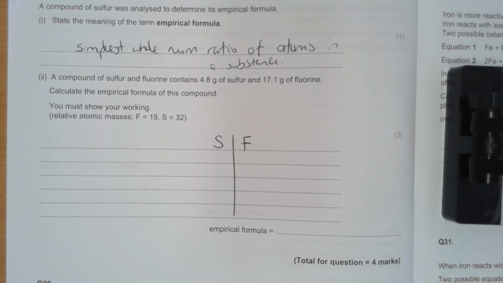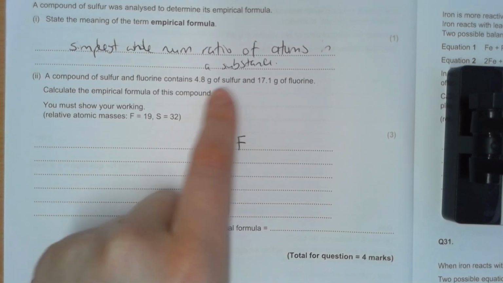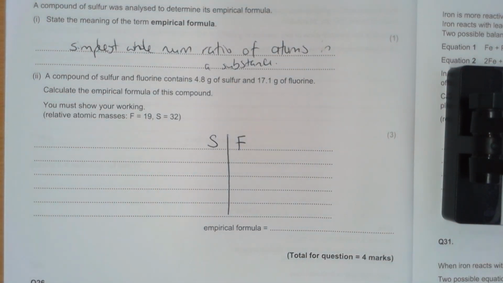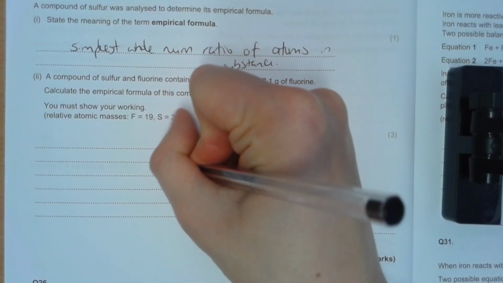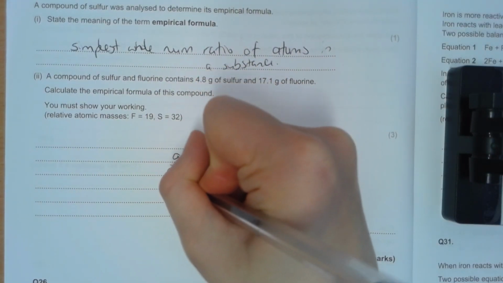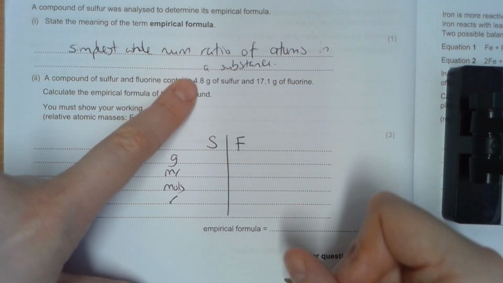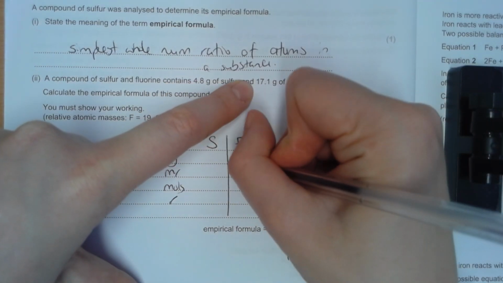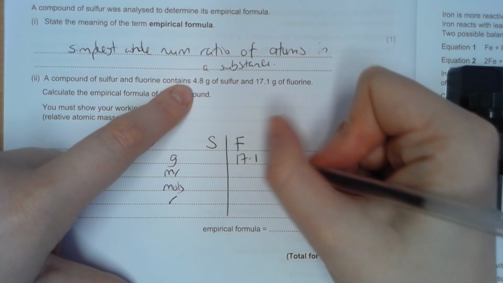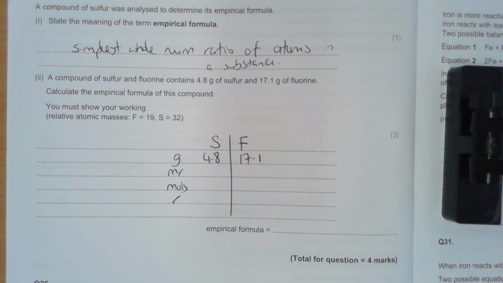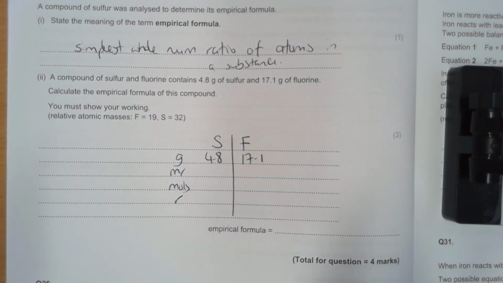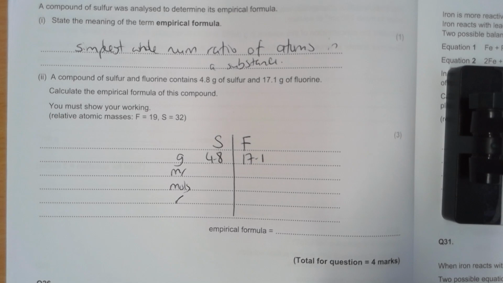Elements are only diatomic when they are elements, and these have reacted with each other. If they're not elements, you don't need to worry about diatomics. I'm just going to write S and F. I'm going to write G, Mr, moles, ratio. The G for fluorine is 17.1. The G for sulfur is 4.8. And just make sure that you put those on the right side. If you have them the wrong way around, you're going to be wrong right from the start.